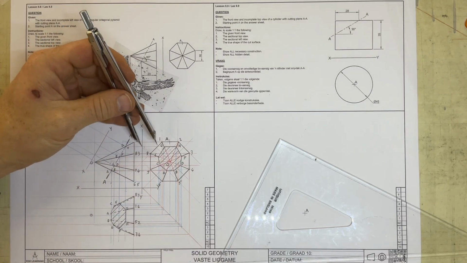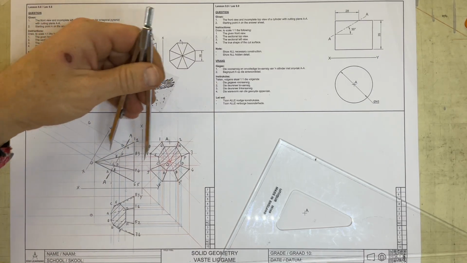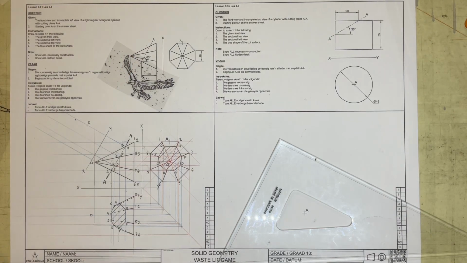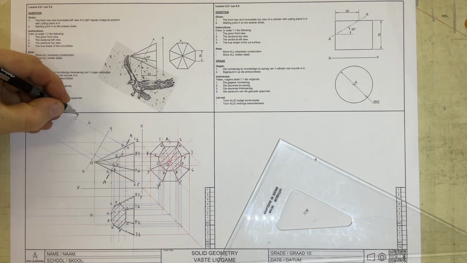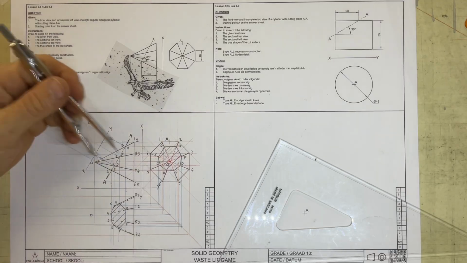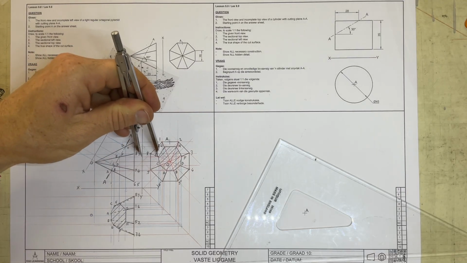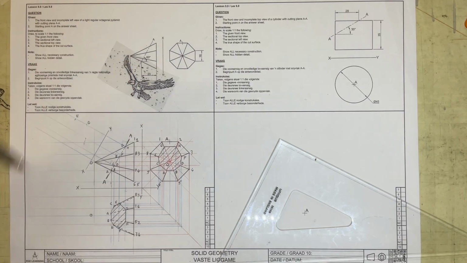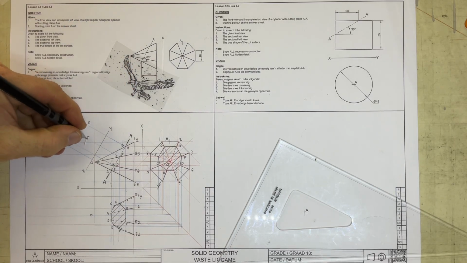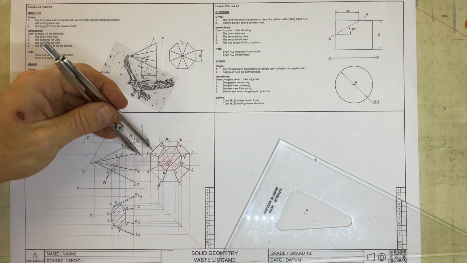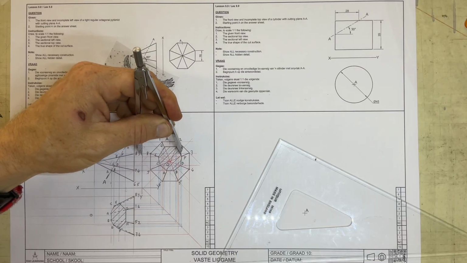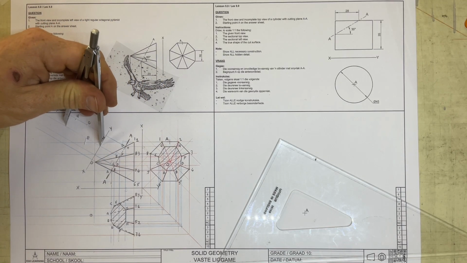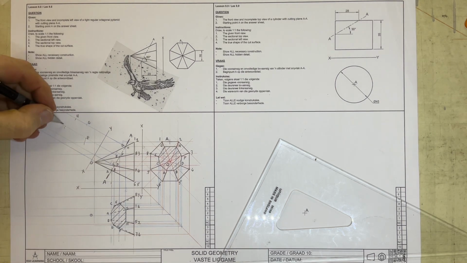H is further away from the XY axis. Find H, go to the new XY axis, and H is further away from the XY axis. Okay, go over here. E is closer to the XY axis. There is E, go to the new XY axis. There is E, nice and close to the XY axis. F is further away from the XY axis. There it is. Let's find F, go over here, pop that over there, and label it F.